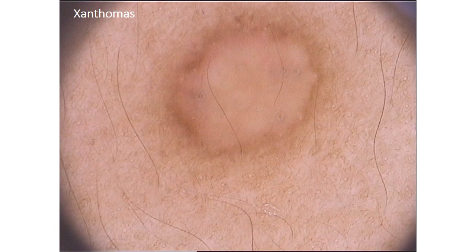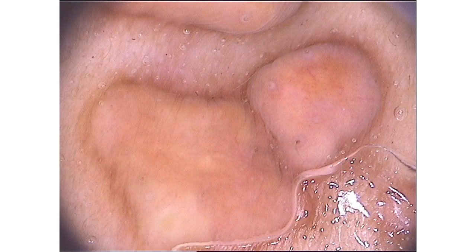Xanthomas also present yellowish color. Here we can see a case, and here another case showing this orange to yellow background. It's well known that non-infectious granulomatous diseases may also present an orange to yellow background.